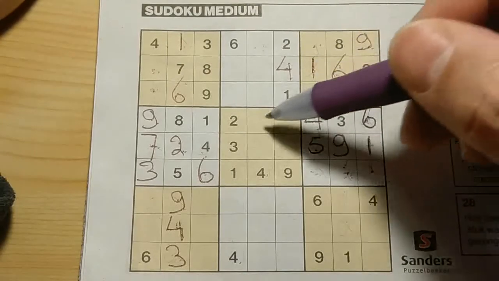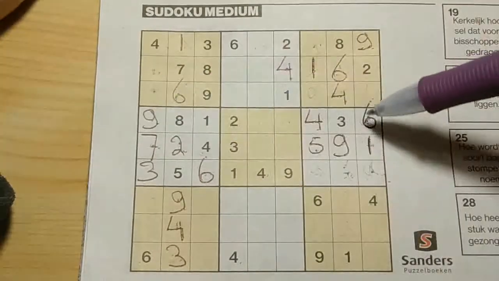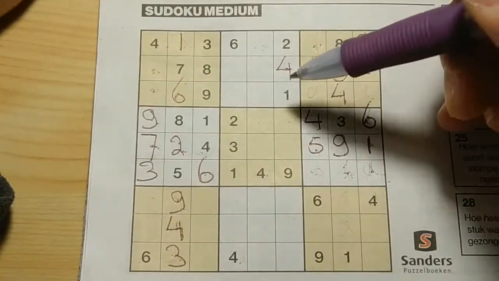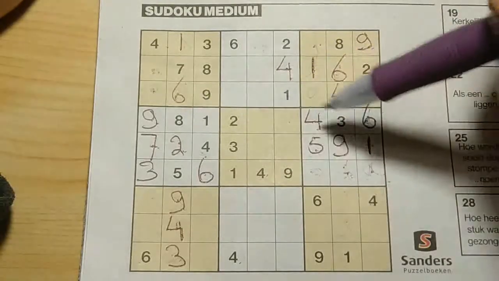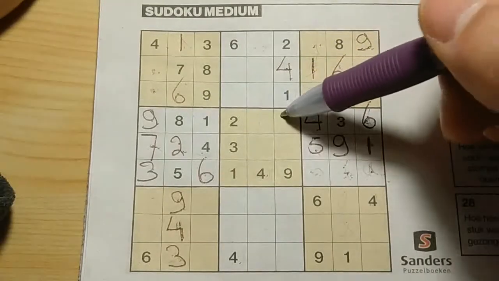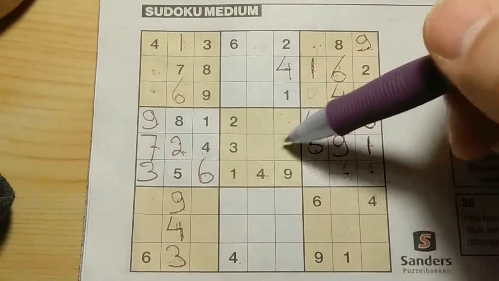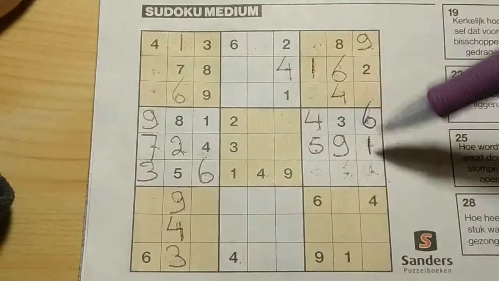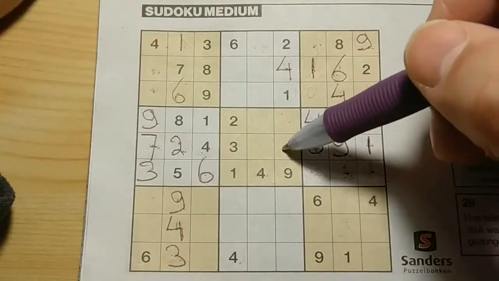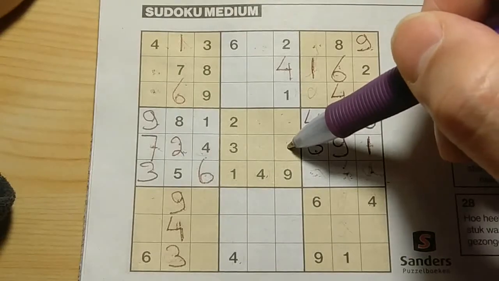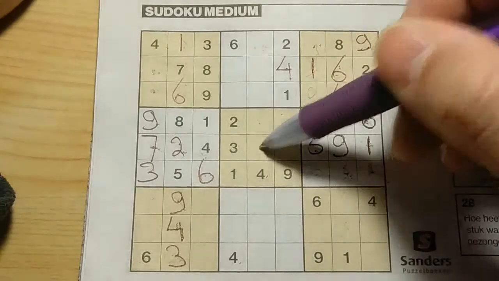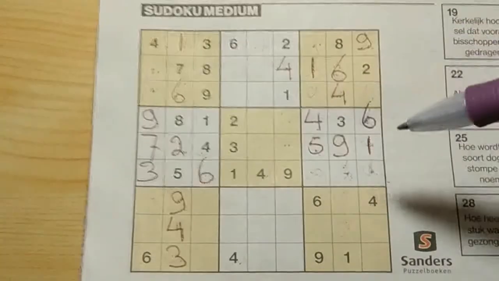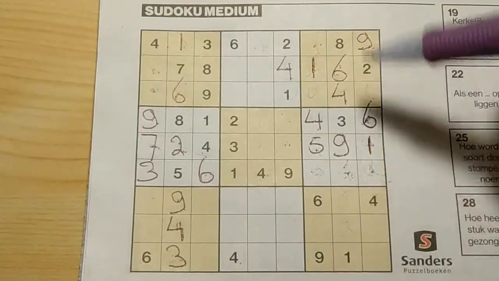Then 2 missing numbers of this row for the numbers 5 and 7. These two for the numbers 8 and 6. I still cannot fill this yet. Need to wait.